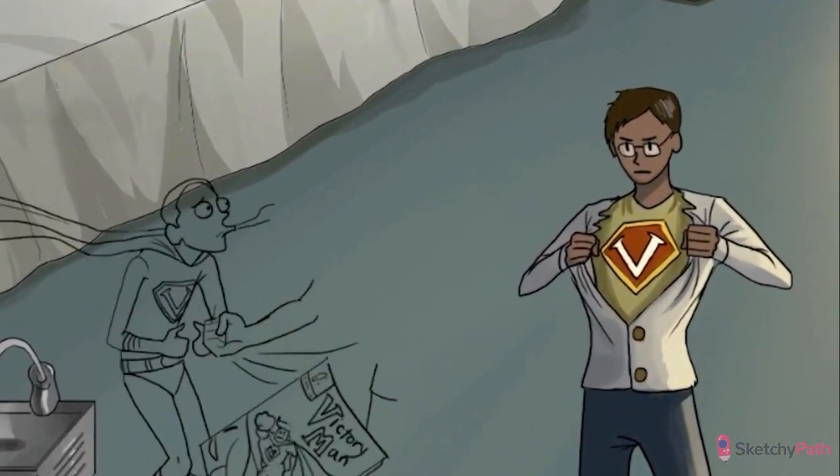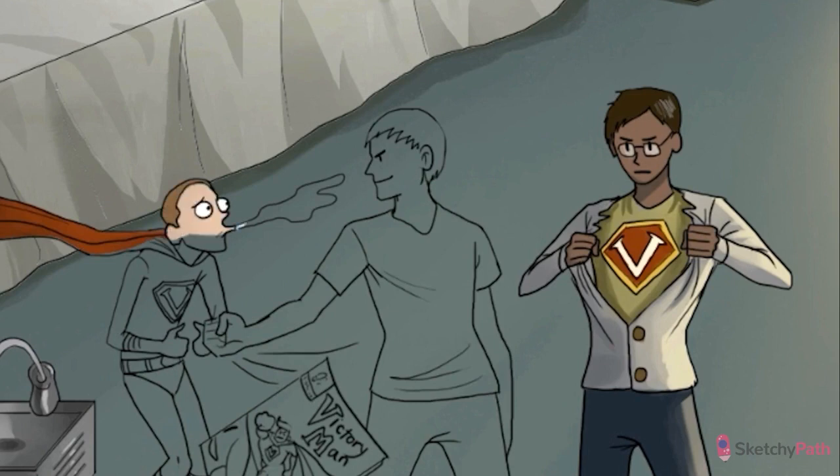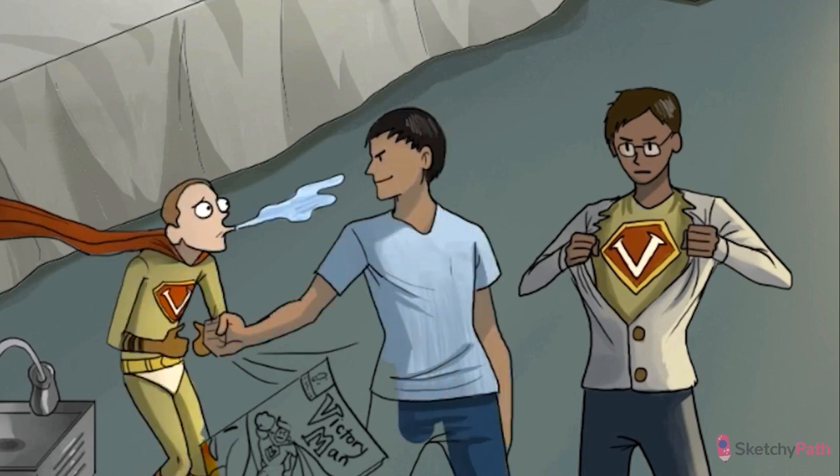When the VSD is small, you'll likely hear a loud, blowing, holosystolic murmur at the left lower sternal border. This murmur is not picked up at birth.